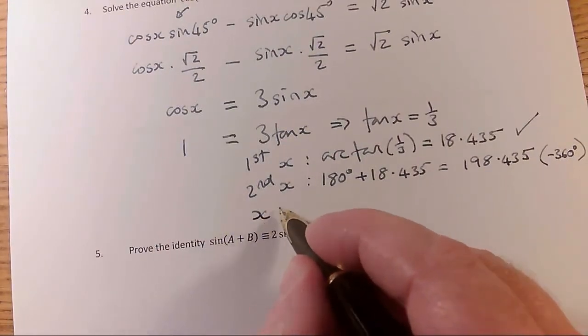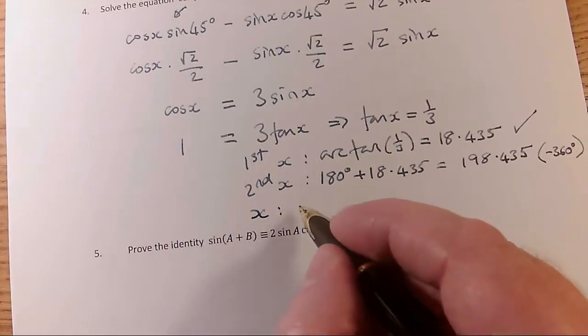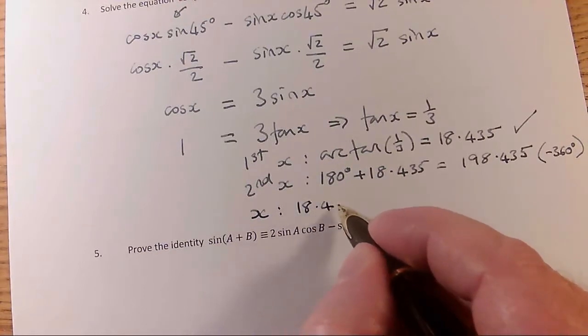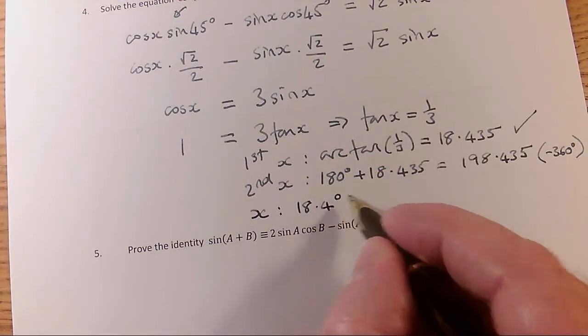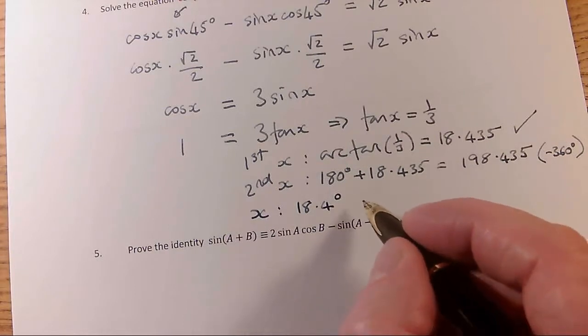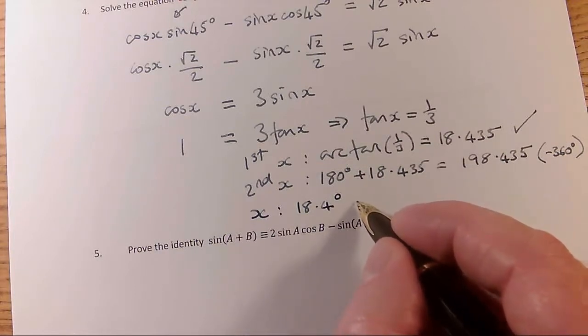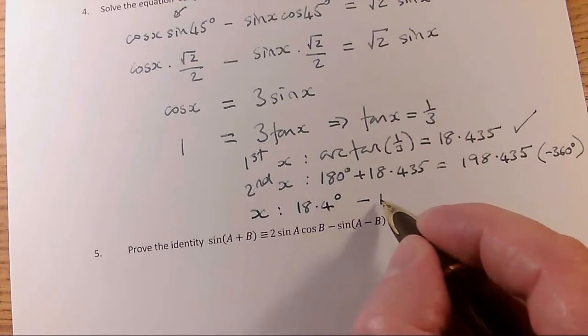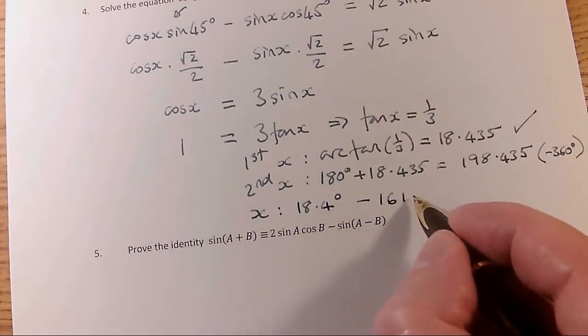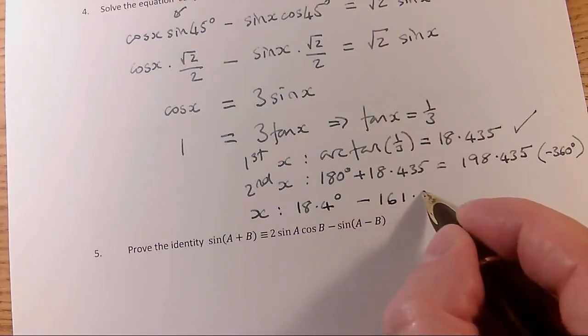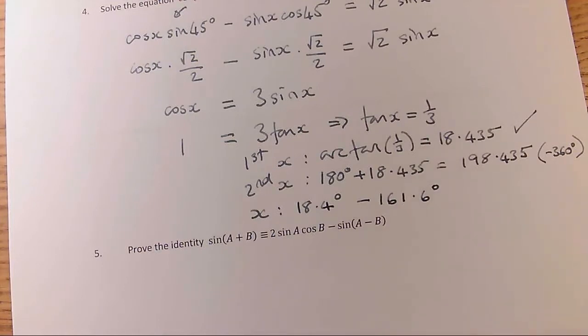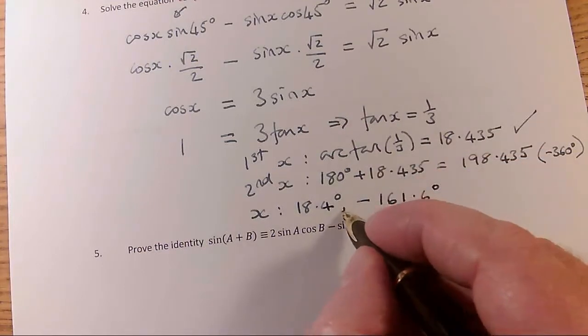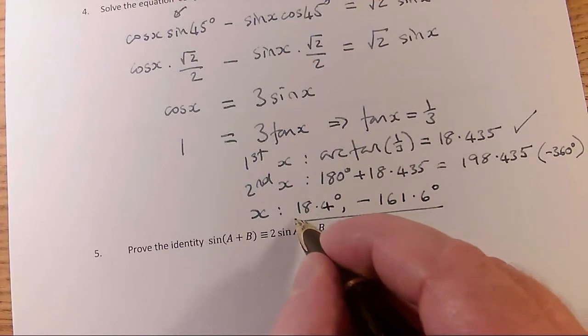So our x values in the required interval are 18.4 degrees, and this one, take away 360 degrees, is going to be minus 161.6 degrees. And we need a comma between those, and we need to double underline them.